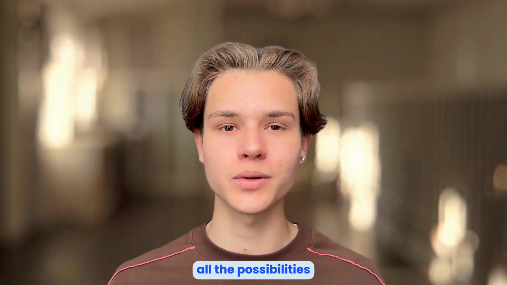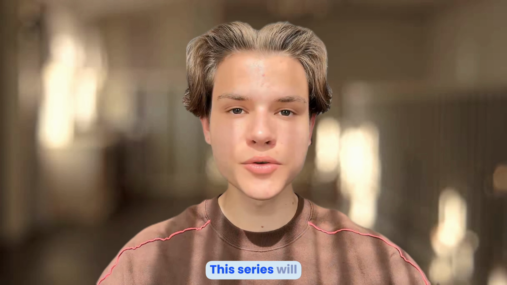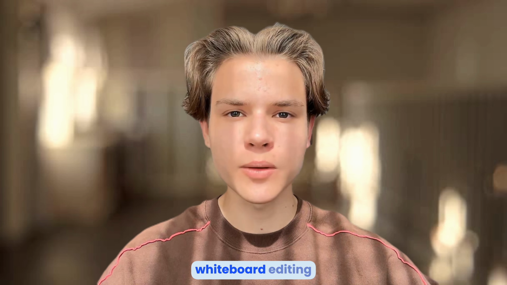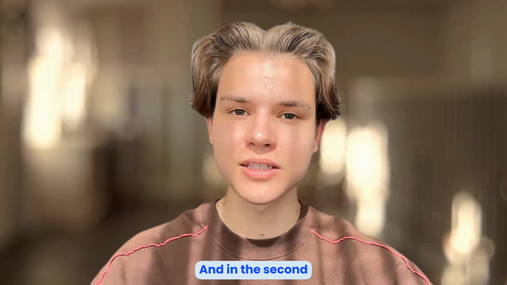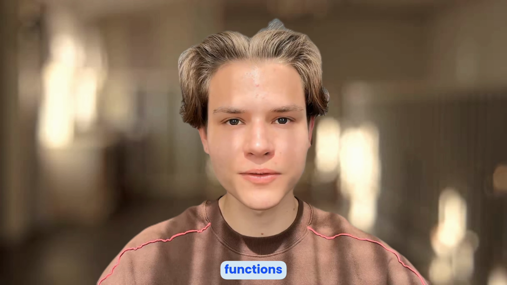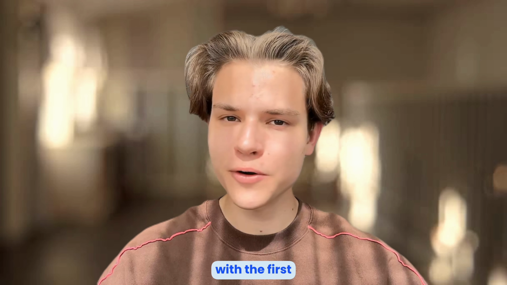master all the possibilities of this wonderful tool. This series will be divided into two parts. In the first, we will look at basic whiteboard editing and analyze the most popular media blocks. And in the second part, I will talk about more advanced functions. So let's start with the first part.